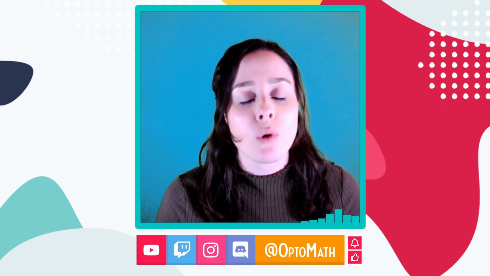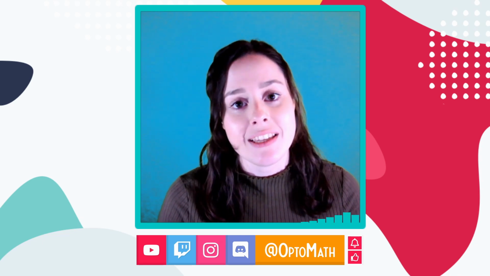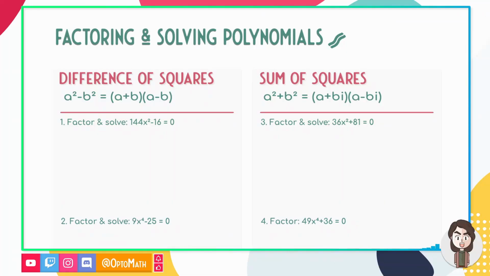Today we are factoring polynomials. This will include some quadratics, some cubics, and some quartics with several different methods, and we will also be solving several of these. So let's go ahead and take a look. First, we are factoring and solving difference of squares polynomials.